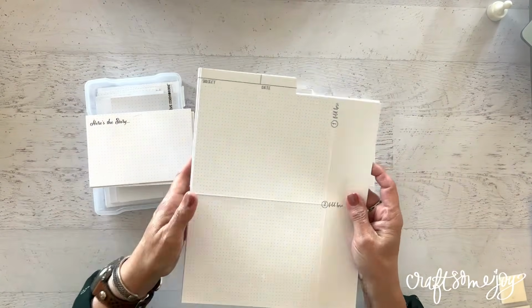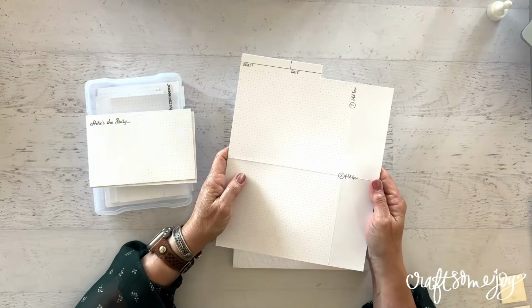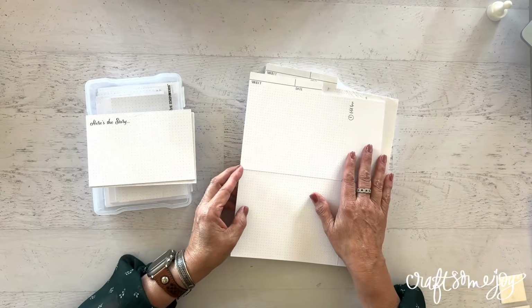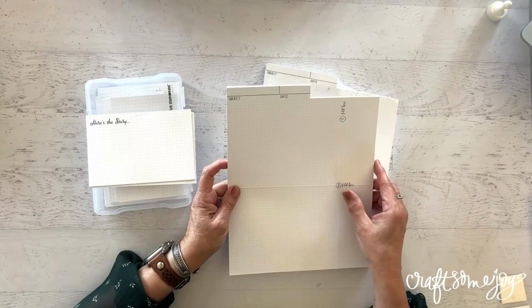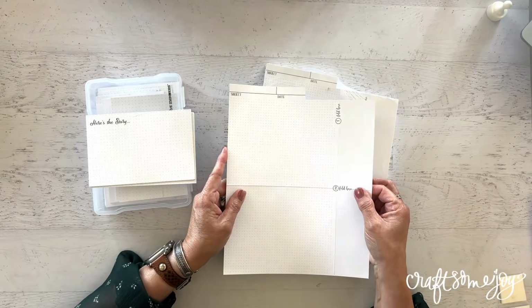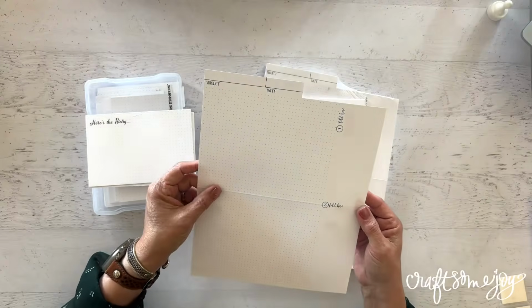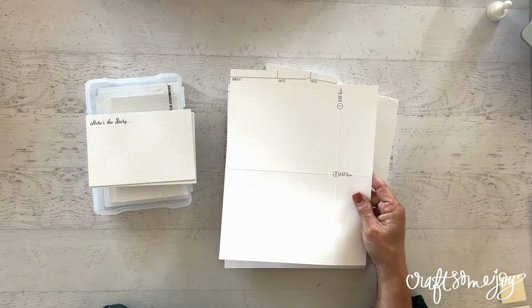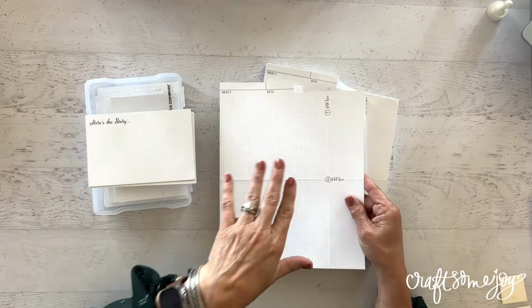And for me, the game changer was the photo folder. This has gone through iteration after iteration as well. I started with a free download where you download the photo folder template, and then you cut it and make your own.